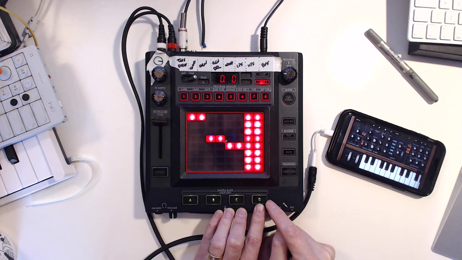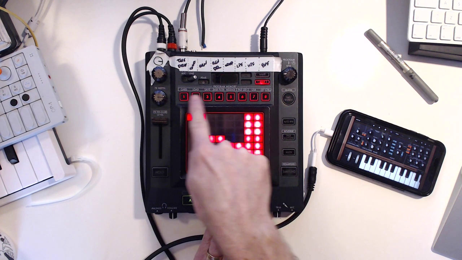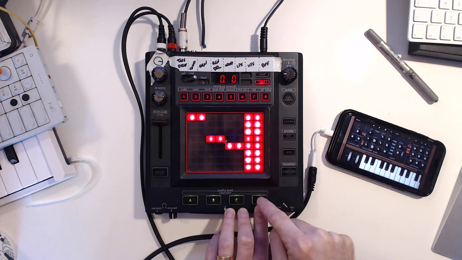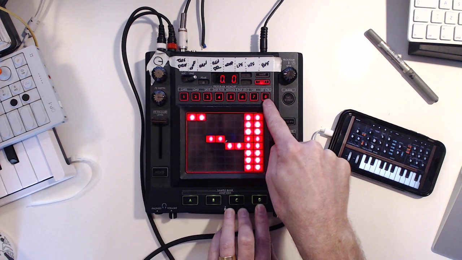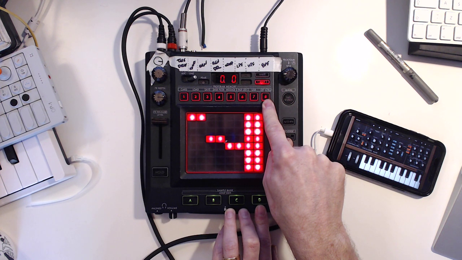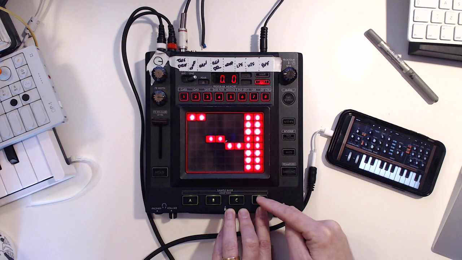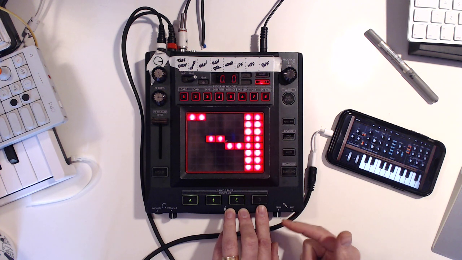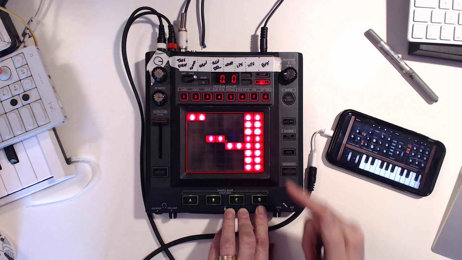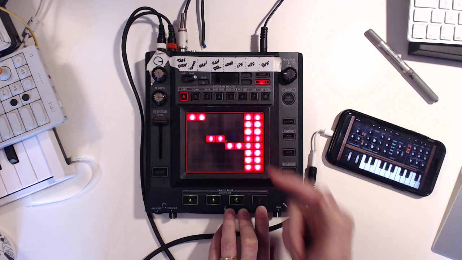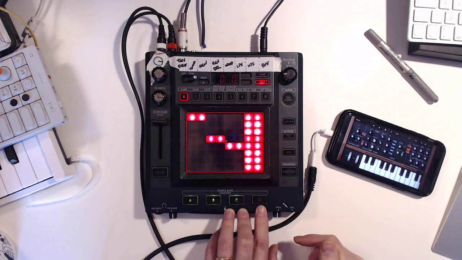The other cool thing that you can do in here is these 8 buttons allow you to slice that up into 8 equal chunks. Of course it depends on how long that loop is that you've recorded. Those chunks will be different lengths. So let's give an example. If we just play back slice number 1.